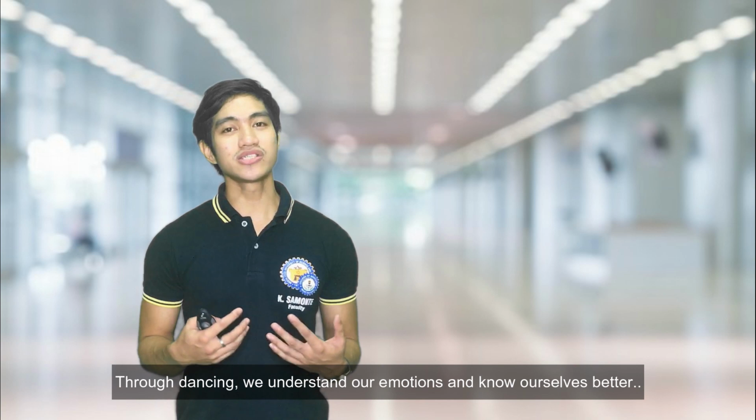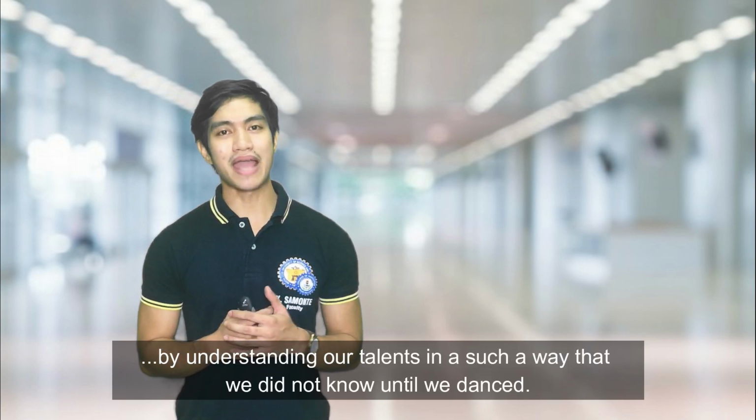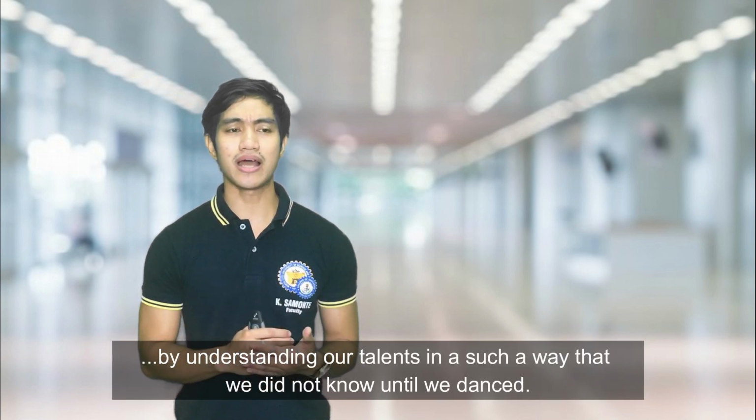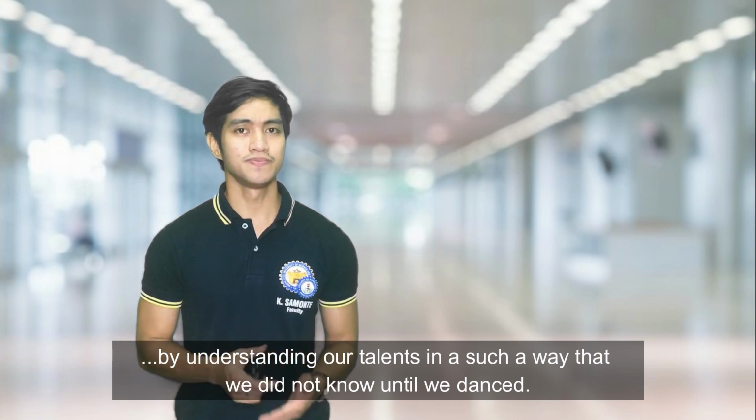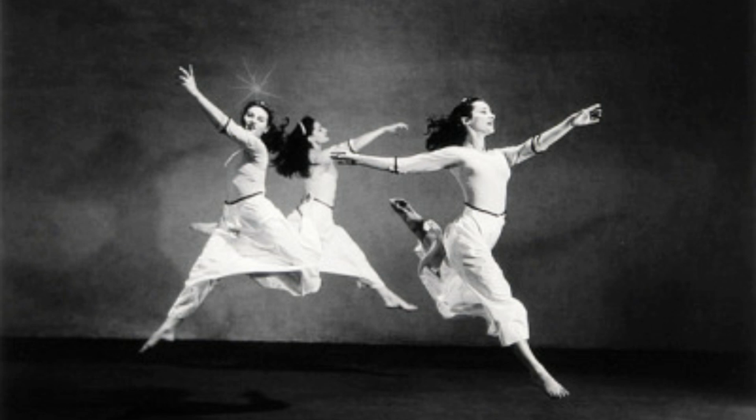Dancing is also the best medium through which people show the world their true colors and who they can be. Through dancing, we understand our emotions and know ourselves better by understanding our talents in such a way that we didn't know until we danced. Moreover, when we dance, we connect with music that affects our body, our thoughts, and the mind. Dancing is deeply personal, and it's an expression of something within us, something that we can only share with the world through action.